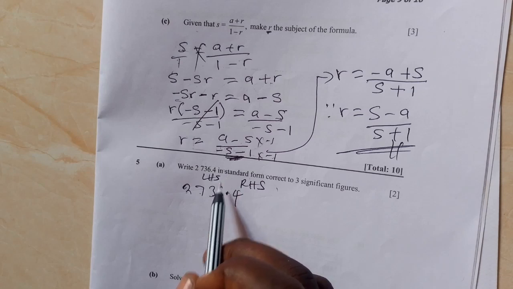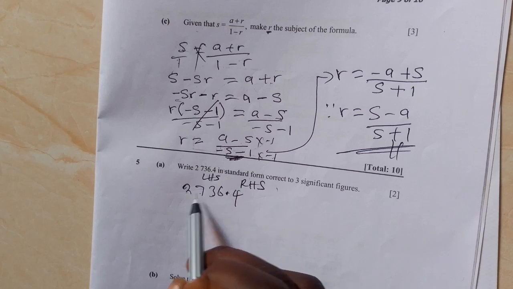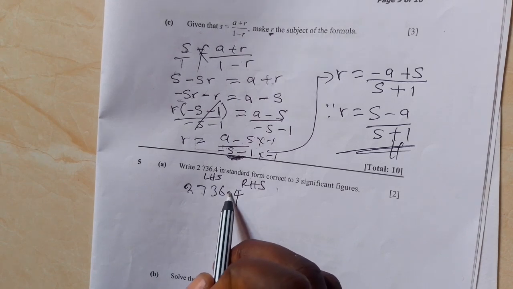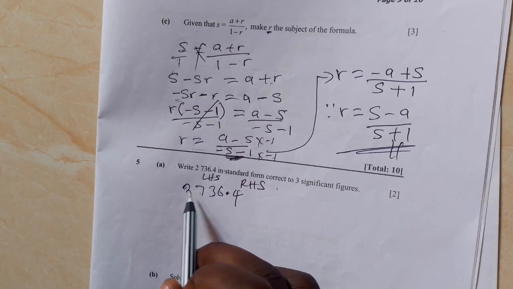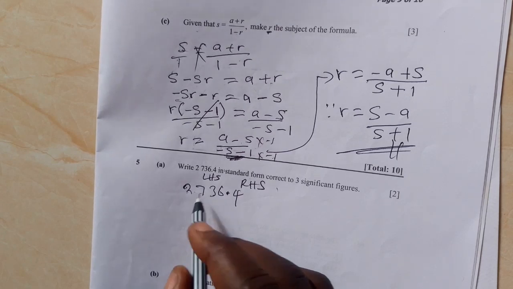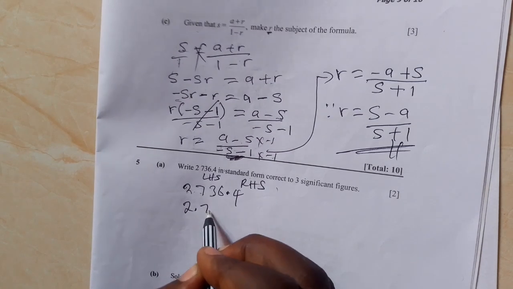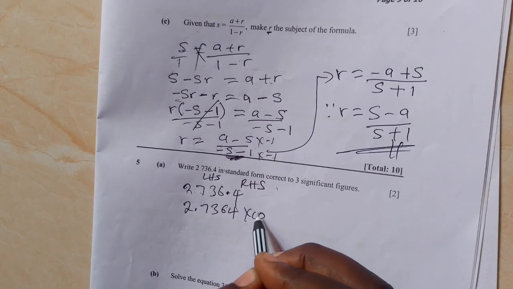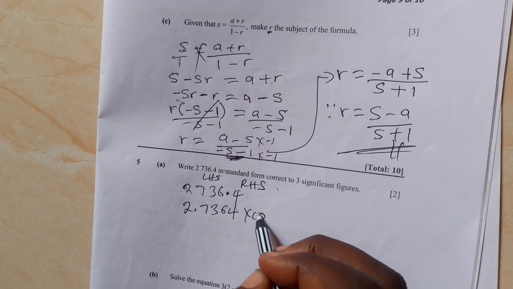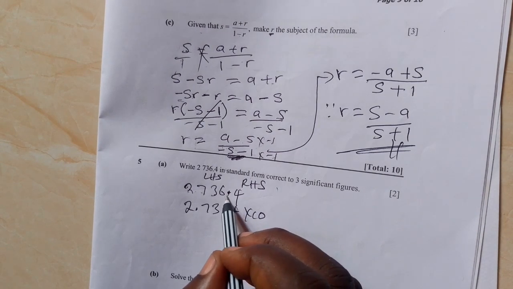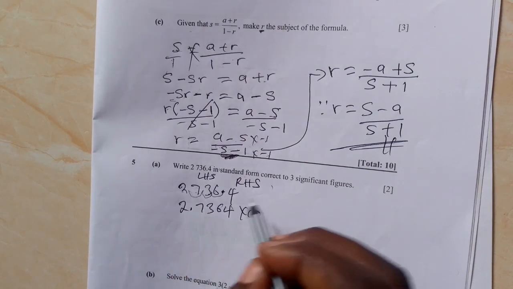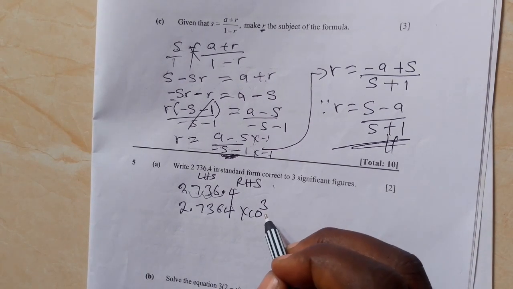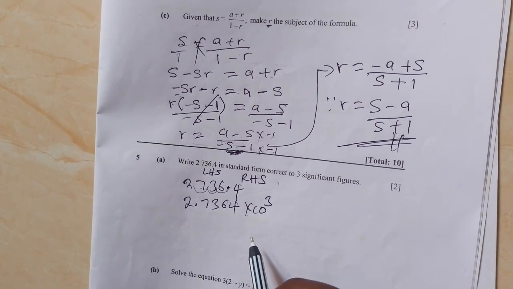So for you to have this number in standard form, this left hand side must have one number, meaning that this point here must come between 2 and 7. Okay, so you're going to have 2.7364 times 10. 10 is the formula. To the power, the number of steps. How many steps have you moved? 1, 2, 3. So the power is 3 steps. So you have expressed this number in standard form.